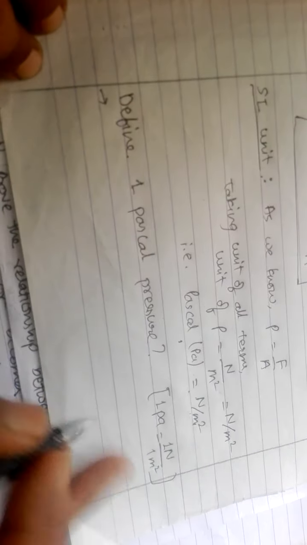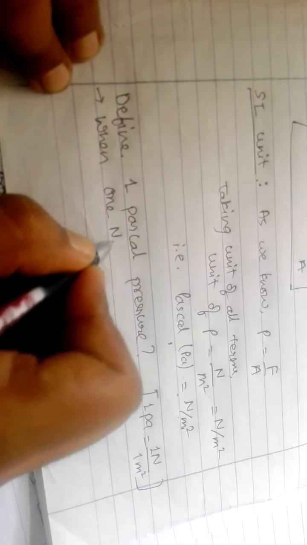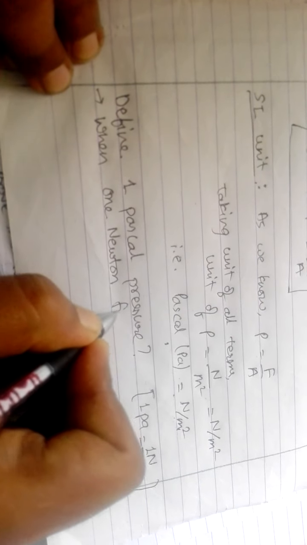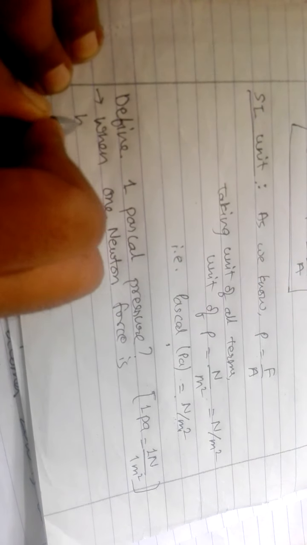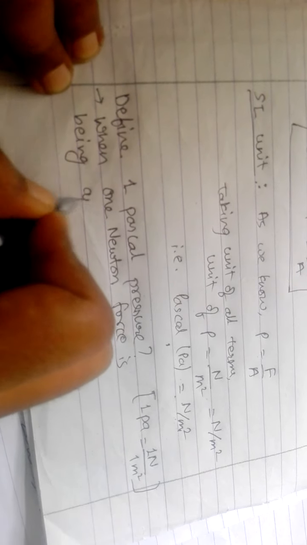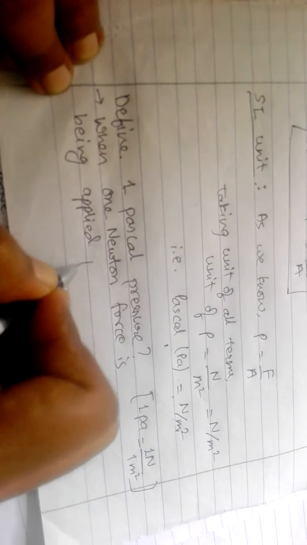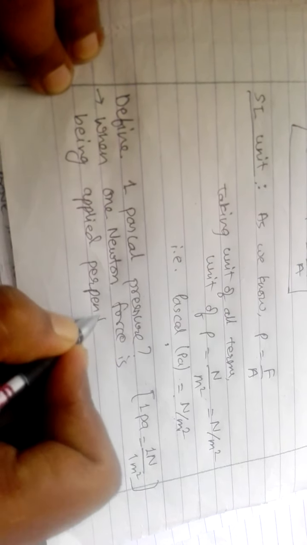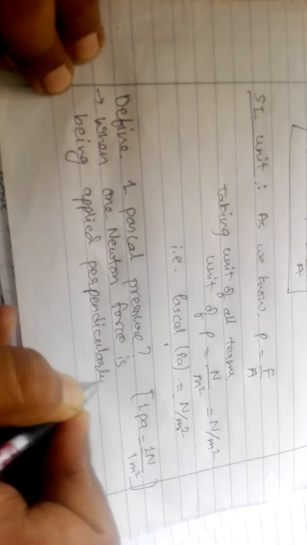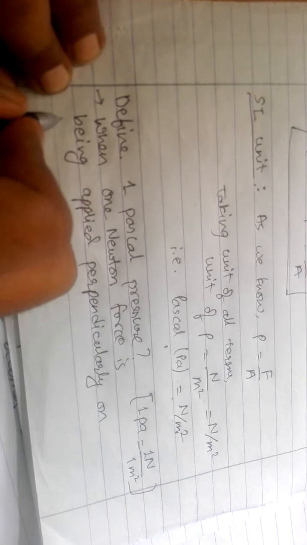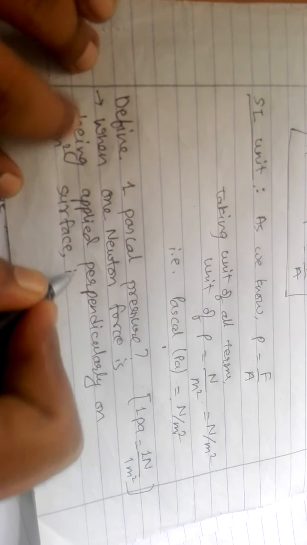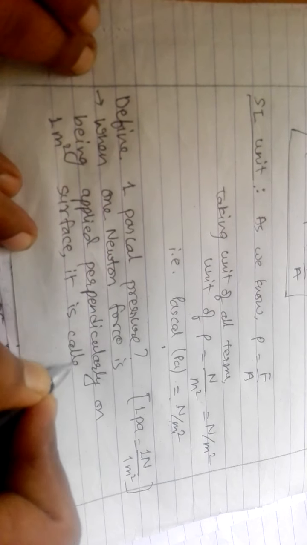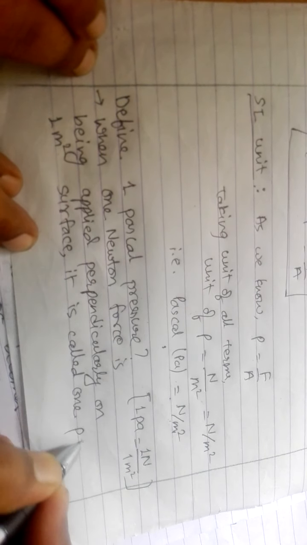So it gives you the definition: when 1 Newton force is being applied perpendicularly on 1 meter square surface, it is called 1 Pascal pressure.